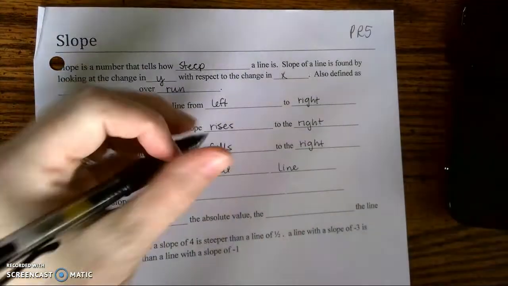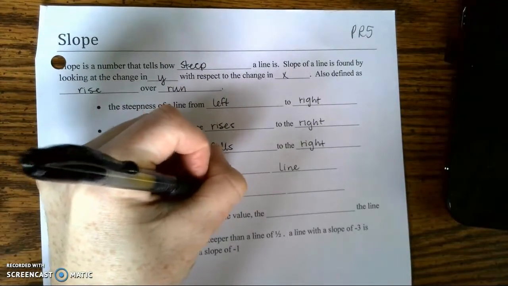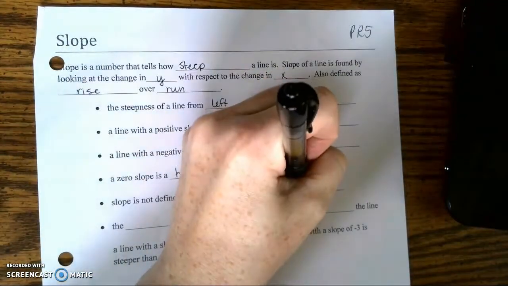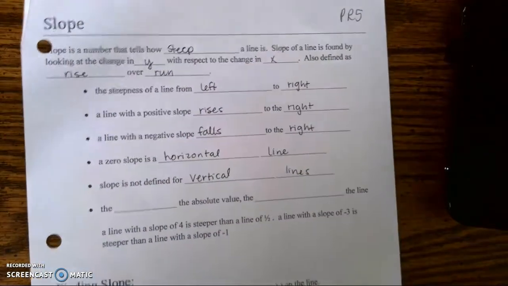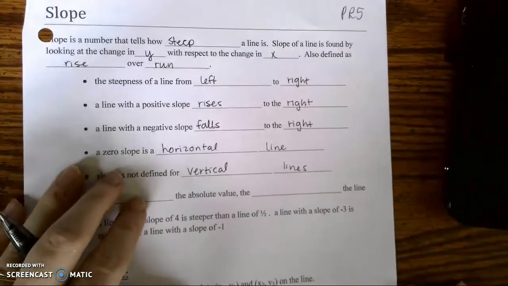Slope is not defined for vertical lines. So if you have a vertical line on a graph, you are just going to have an undefined slope.